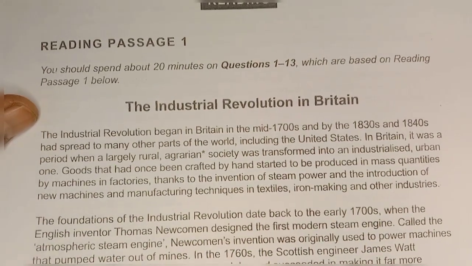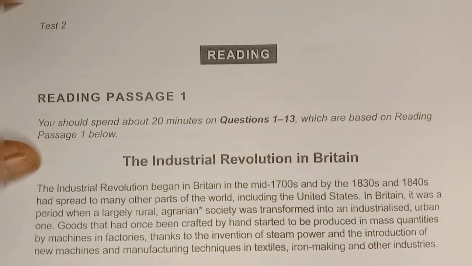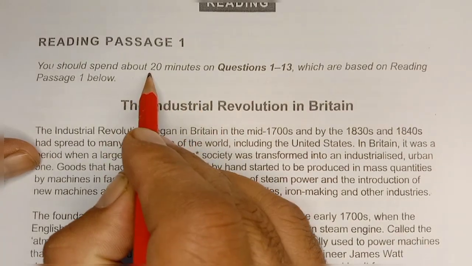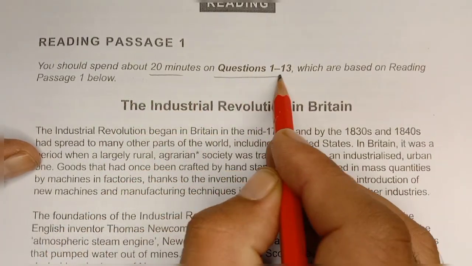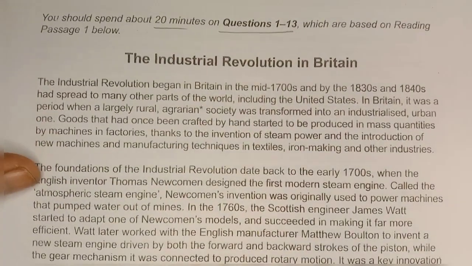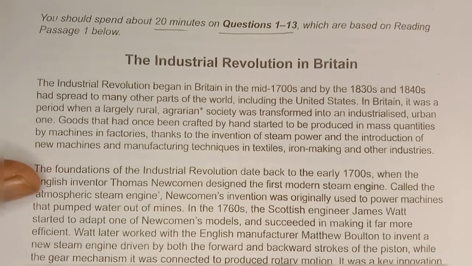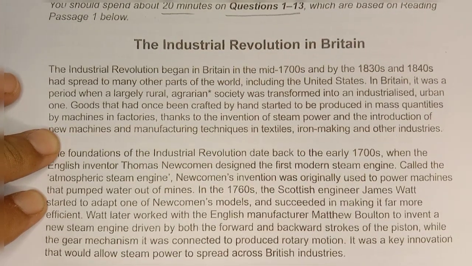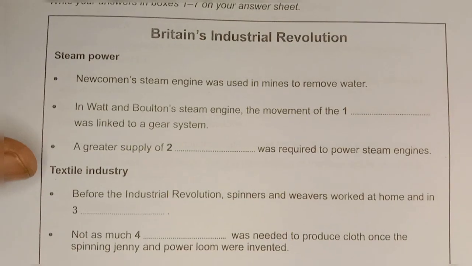You can see this is test 2, and reading passage 1. You can see questions from 1 to 13, and the topic is the Industrial Revolution in Britain. This is a passage, and we are going to see what kind of questions are given. Complete the notes.